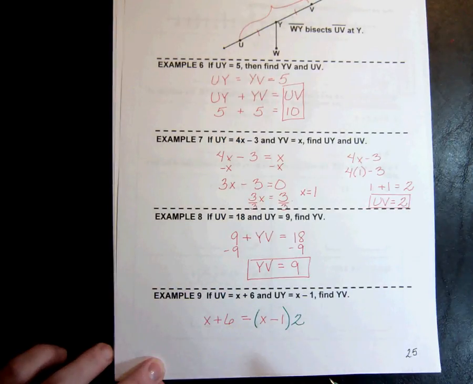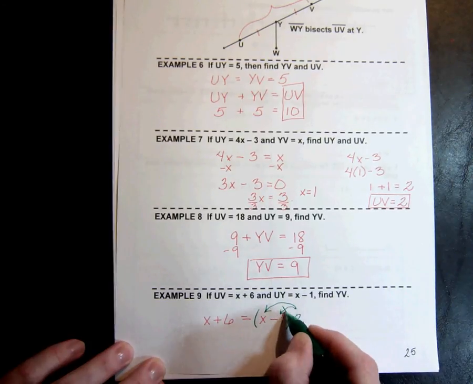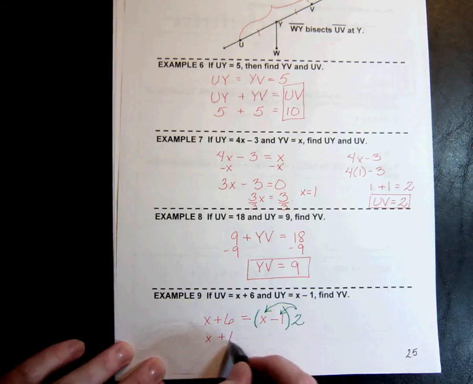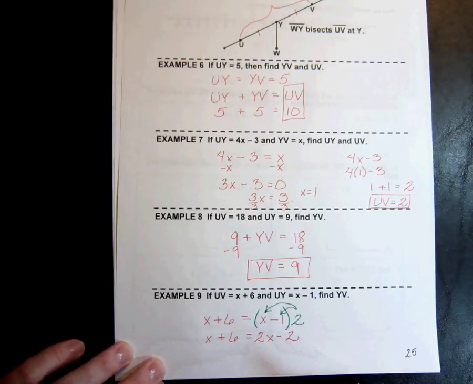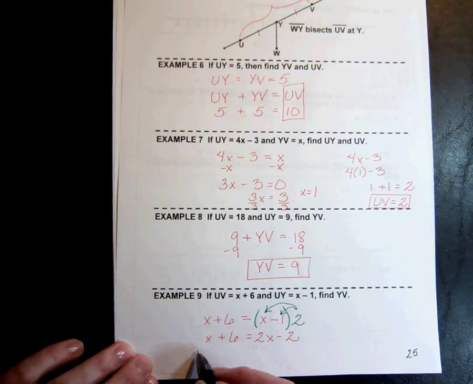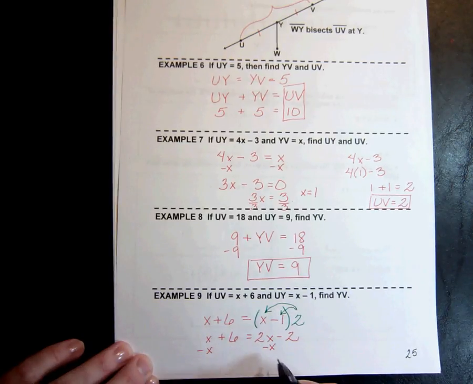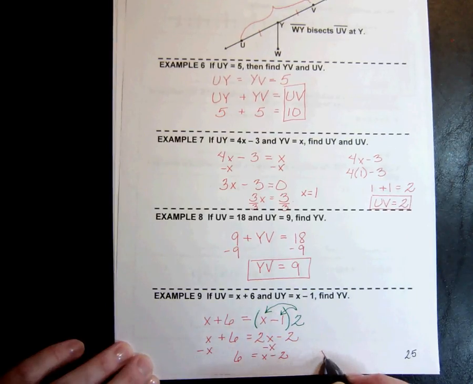Multiplication is probably the easiest way. Just remember that you have to distribute, if I'm going to put a parenthesis there, so that this becomes x plus 6 is equal to 2x minus 2. Combine like terms, and we'll subtract an x on both sides, so that this becomes x minus 2 is equal to 6, and x would be equal to 8.